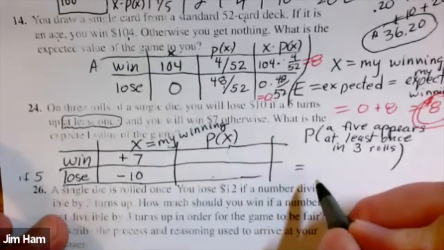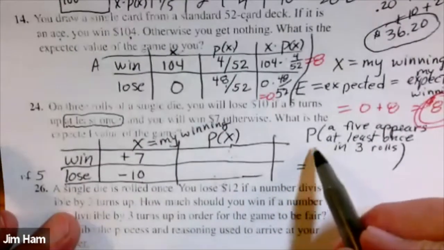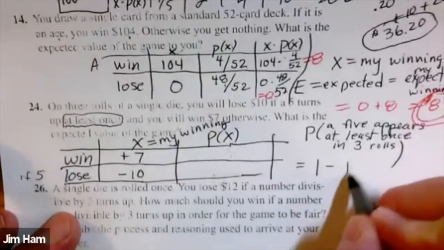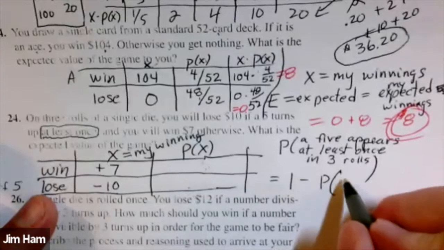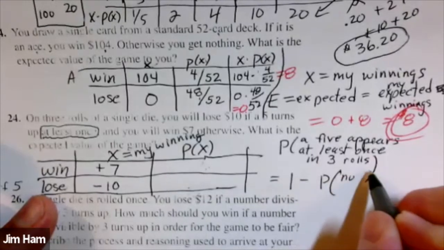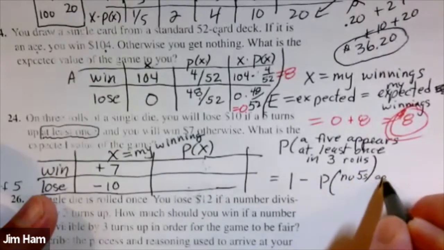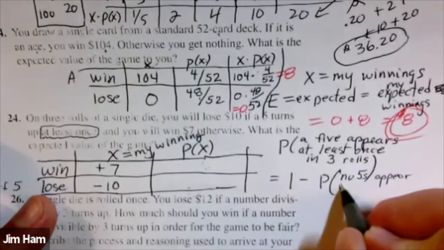Now I'm going to use the complement rule. The probability of at least once is 1 minus the probability of none. And in this context, none means no 5s appear in the 3 rolls.